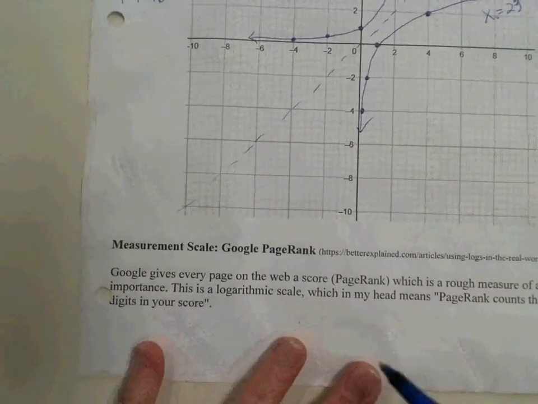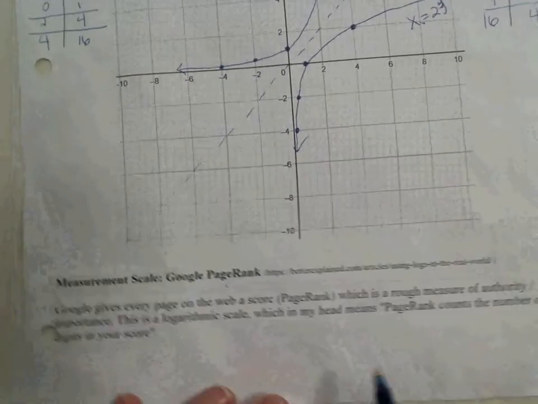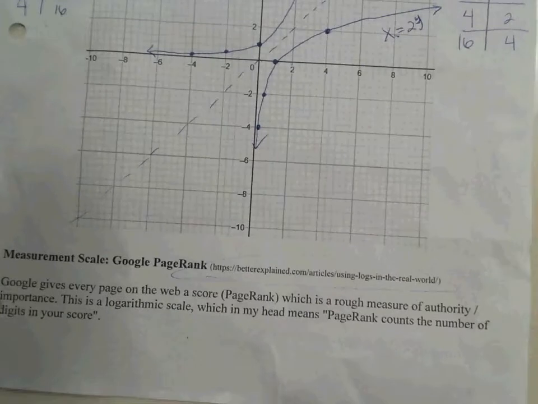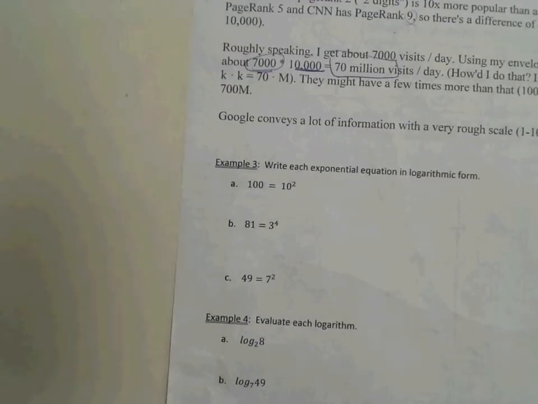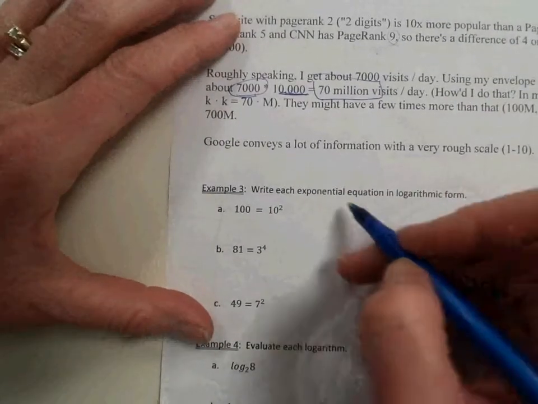So moving on. That is just a situation where logarithms are used in the real world. There are several others if you're interested, if you're the kind of person that's like, but when is this ever relevant in the real world? Take a look at that website. It's pretty cool. We have 3 examples, so 3 different ways to go back and forth between the 2 different ways to write the equation and solve logarithms.